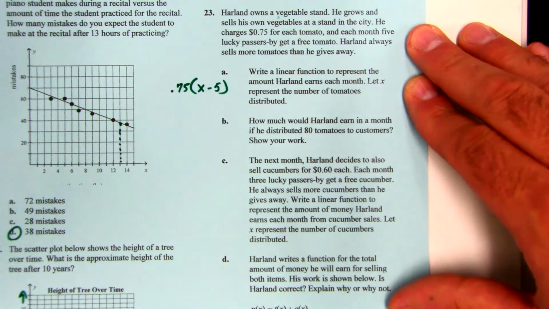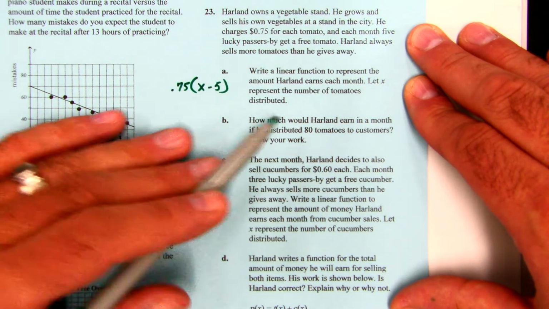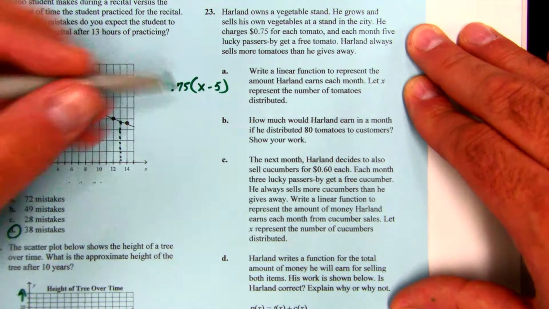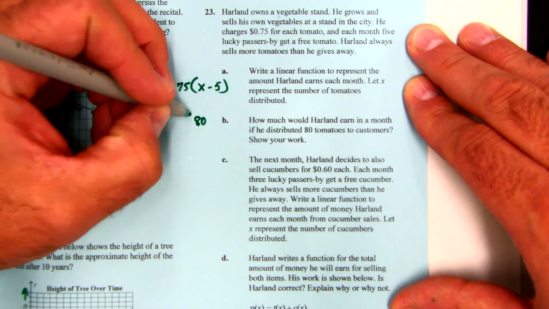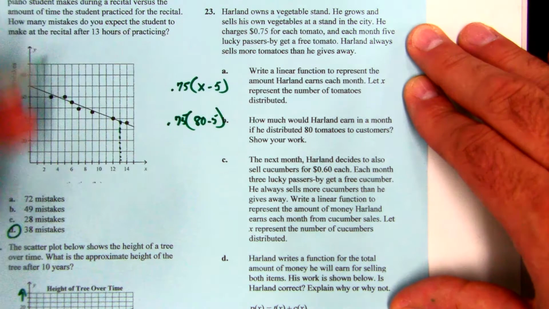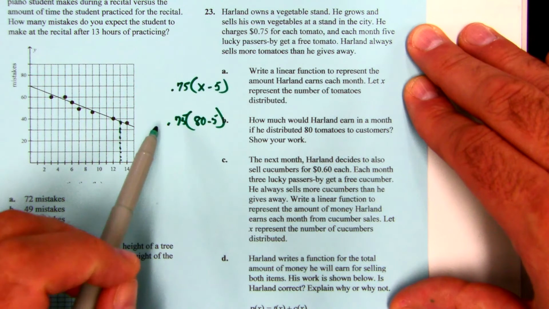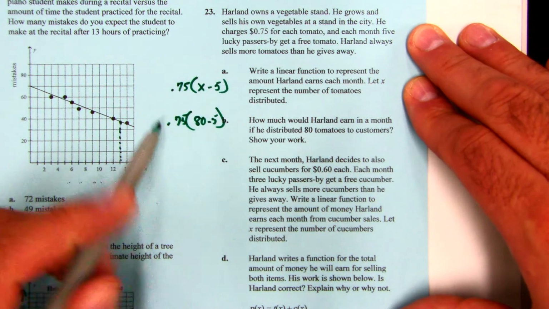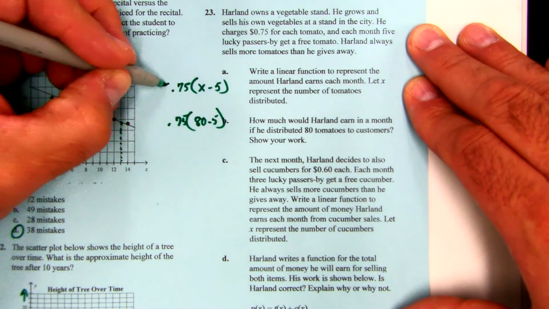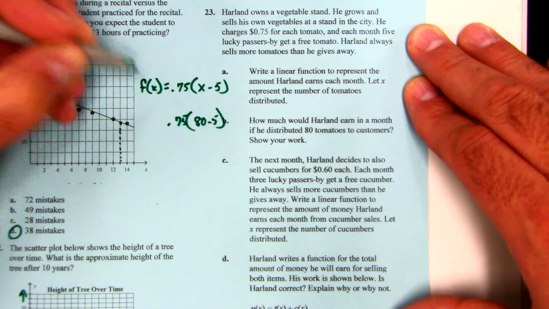Okay. And then it says how much did he earn if he distributed 80 tomatoes? So that means you were just supposed to put the 80 in here. And you always do what's in the parentheses first. So it would be 80 minus 5, and then multiply that answer by 0.75. Okay. Now, the linear function was the fact that you should have written f of x. Okay.